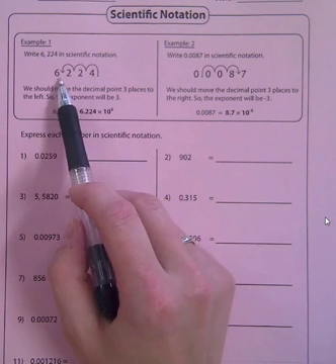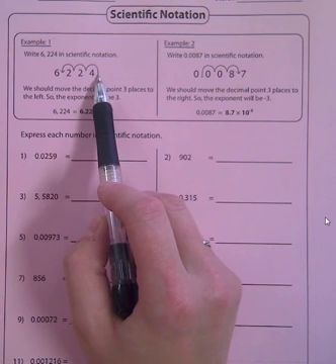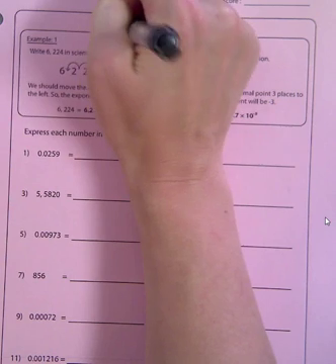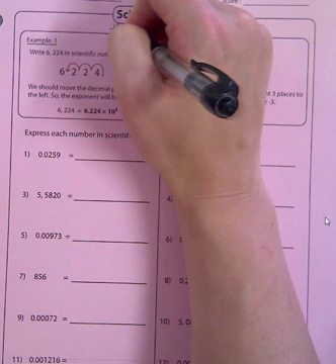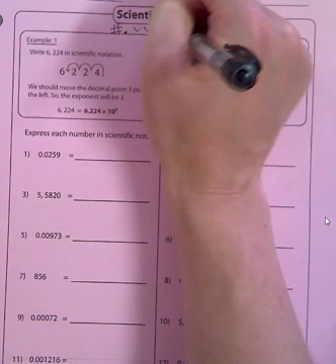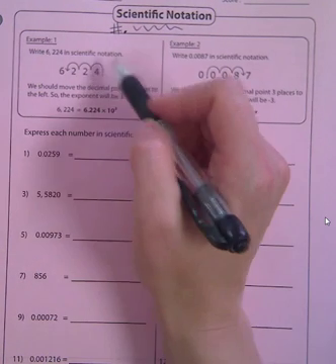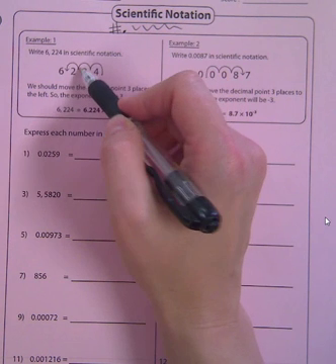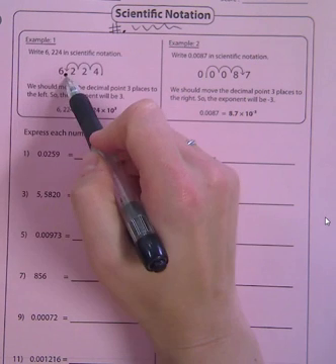It is 6,224, and the decimal is at the end of that number because it is a whole number, okay? So the goal of scientific notation is to have a number, and then just one number, and then a decimal, and then all the other numbers can be after it. Okay, so you want just one number and then a decimal. Okay, so here we have the decimal at the end. So we're going to have to move this decimal over till it is one number, the 6, and then the rest of the numbers.